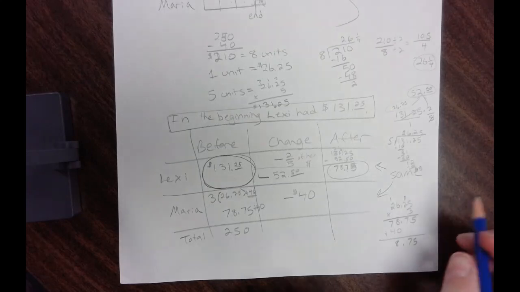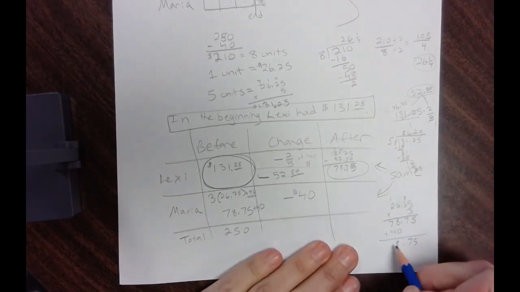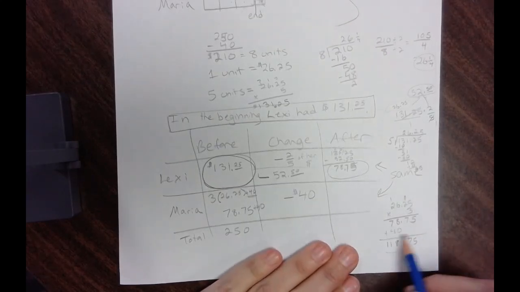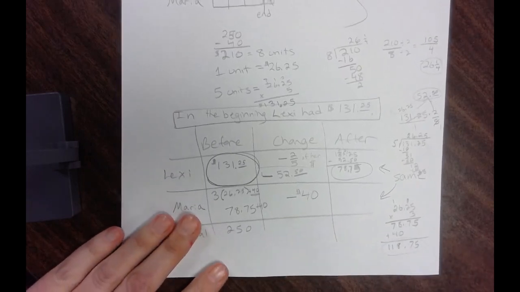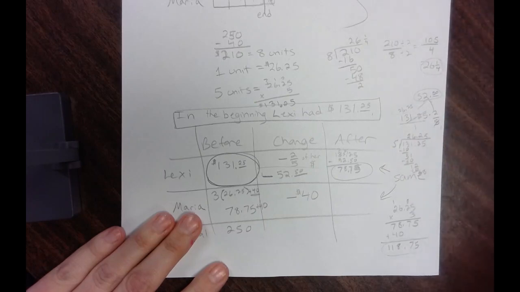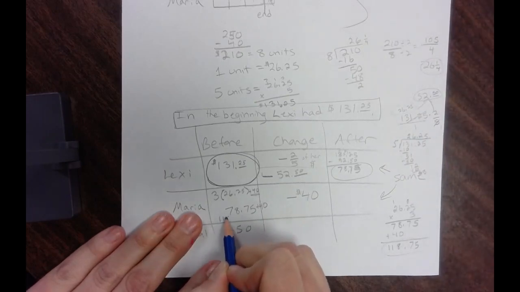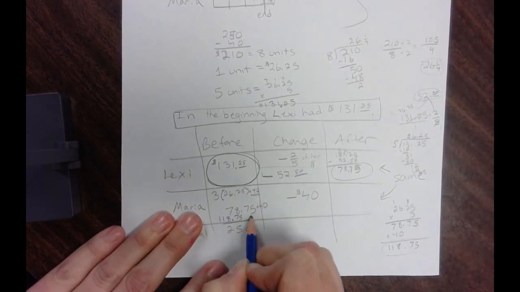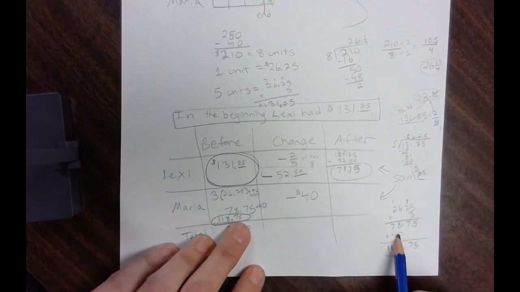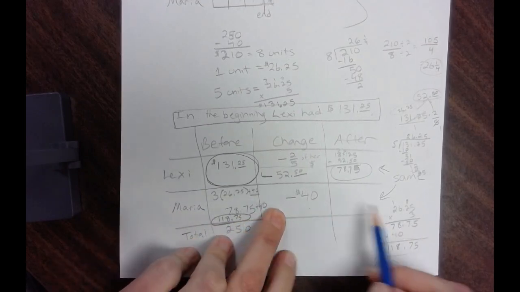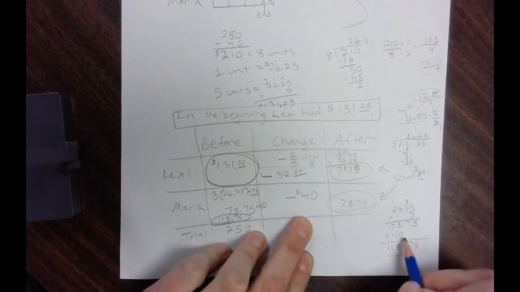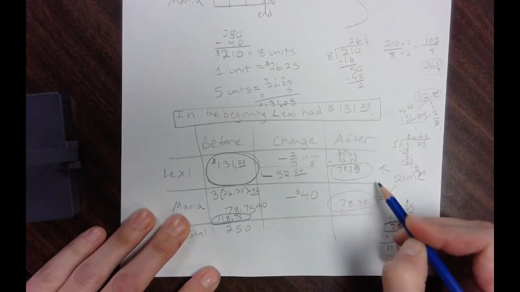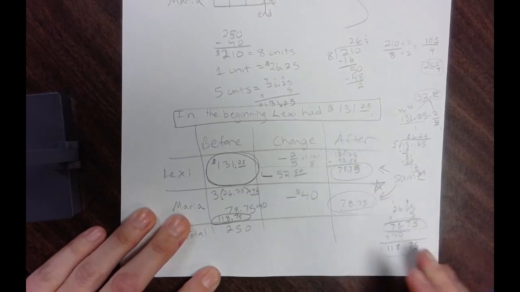Doing it on video is always slightly more stressful. But I tell my students all the time, we make mistakes and we learn from them, and it's good to figure out how to reason through. Okay, so at the beginning, she had this much. And then when she gave that 40 away, then she had 78.75 left, right? Which is the same, so yay!